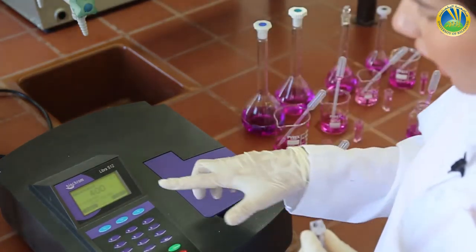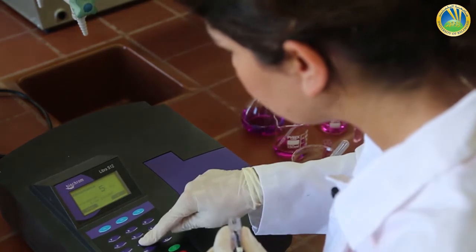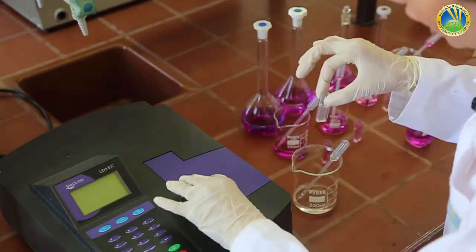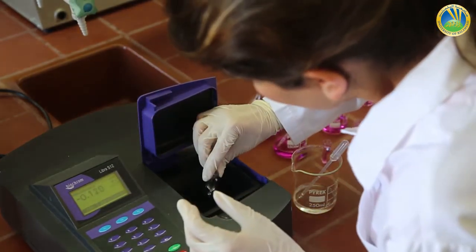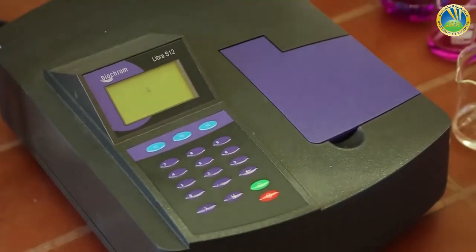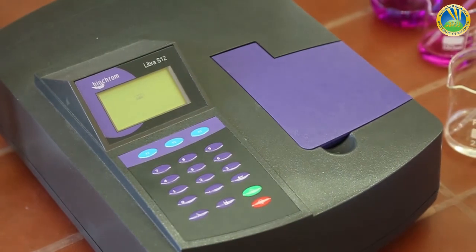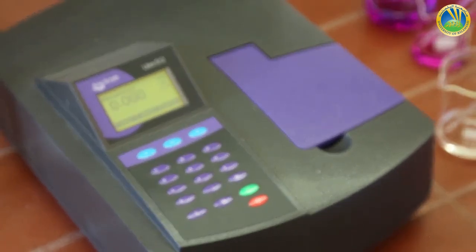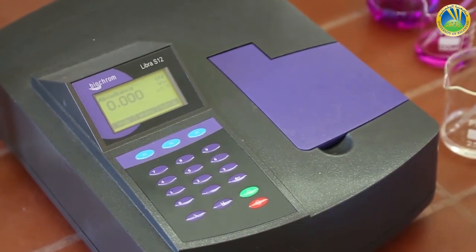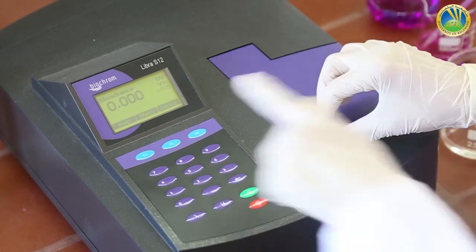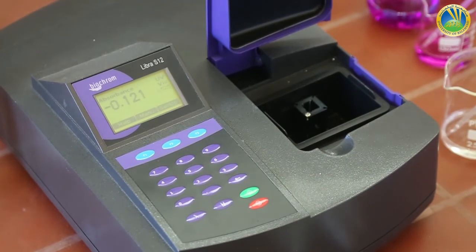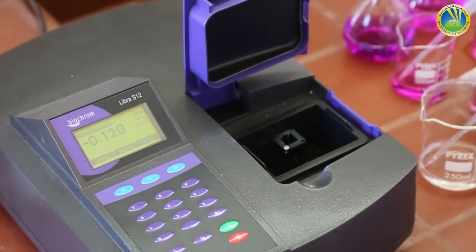We will select our wavelength, which is 525 nanometer. We pass our blank. Since we are given a wavelength of 525 nanometer as the best wavelength, the maximum wavelength, we should only pass the blank once. So after zeroing the machine, we can pass all our solutions without passing our blank again.